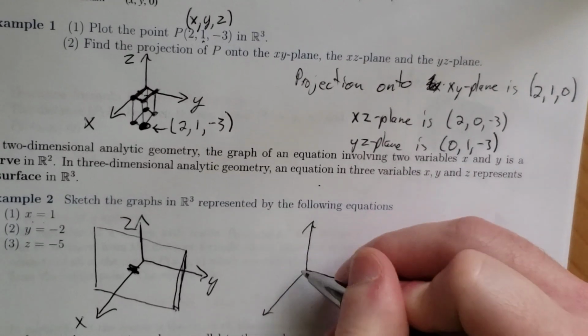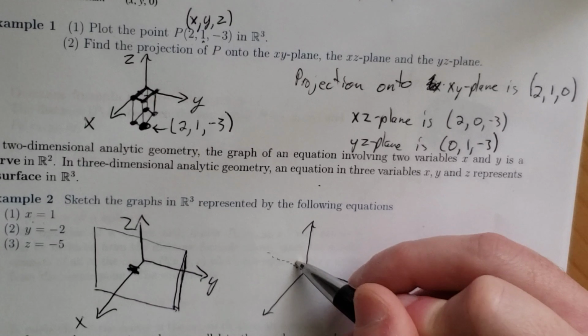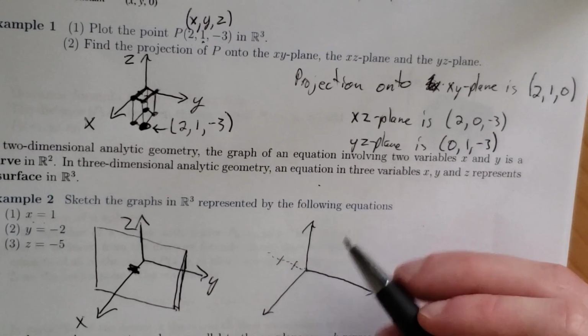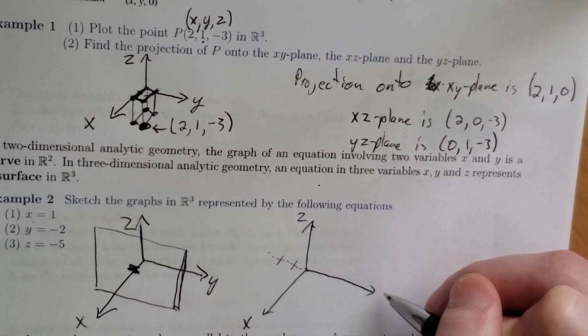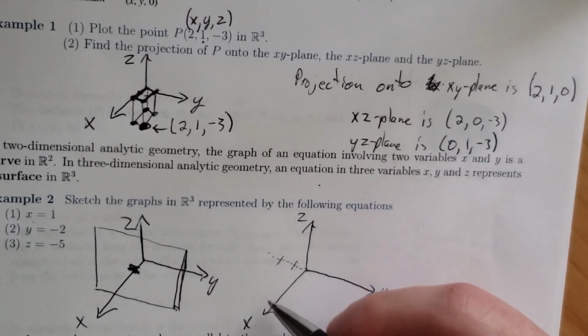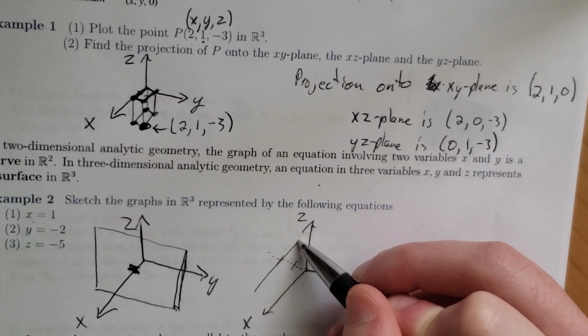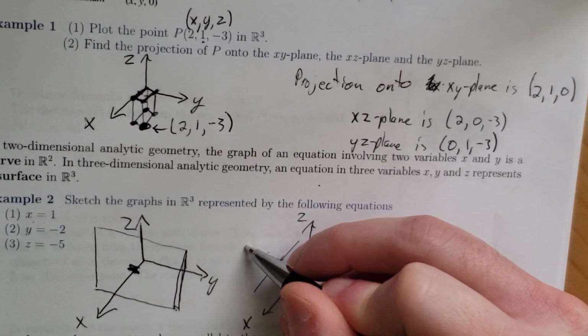So y equals -2. We want to go into the negative y direction now. So let's go -1, -2. And now we want to make a plane that is parallel to the xz plane. Let's just do this.